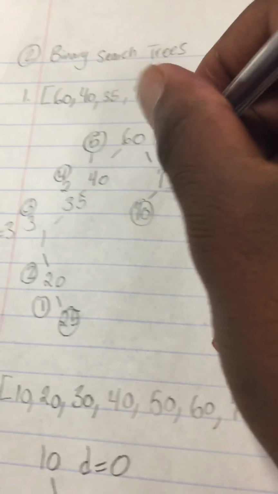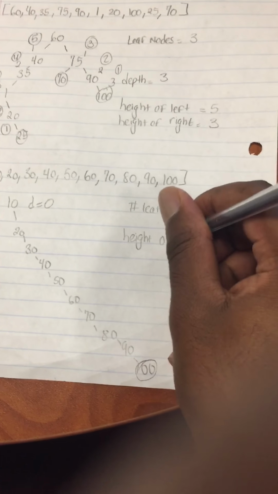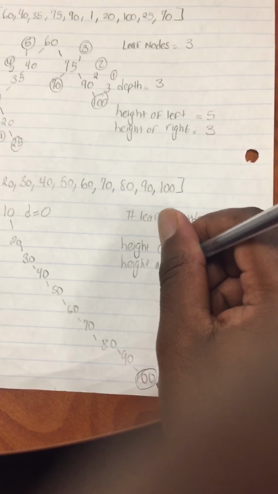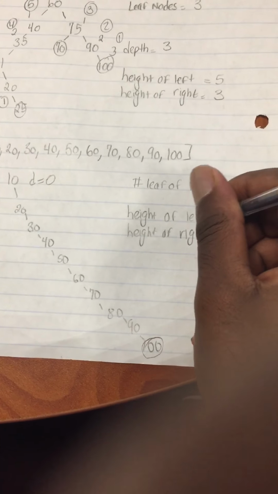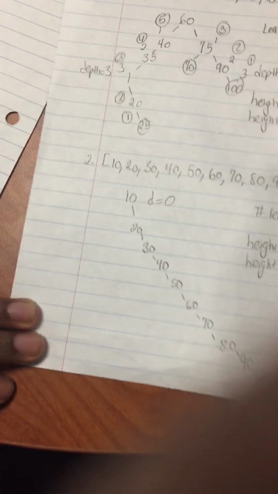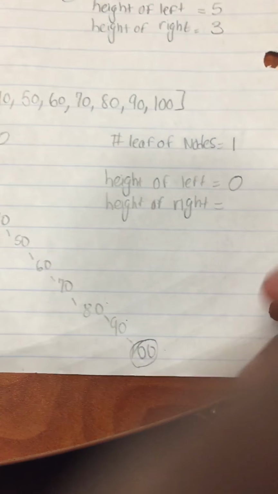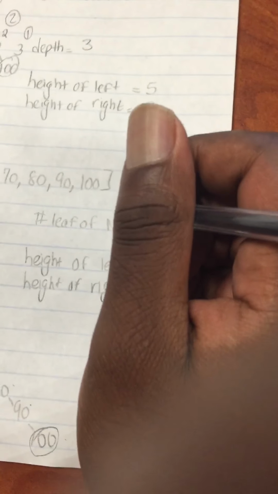Going down to this one, height of left, height of right. So since there is no left side, the height of the left would be 0. And for the height of the right, this one would be 9 going back up to the top to the root. So it'd be 1, 2, 3, 4, 5, 6, 7, 8. Well, starting right here would be 9. So that's it for number 3, and I'll get a different page for number 4.